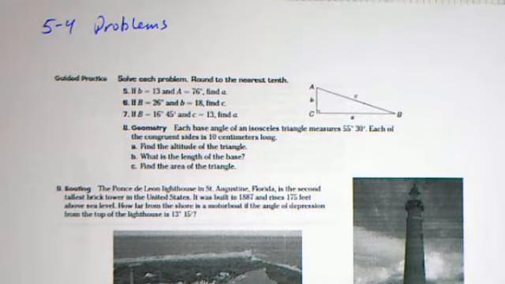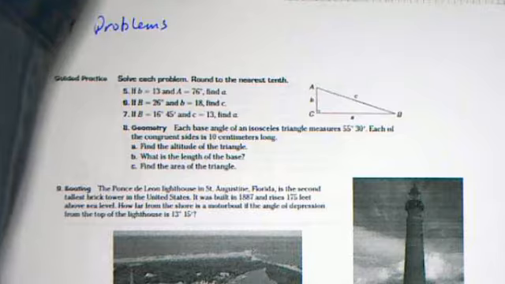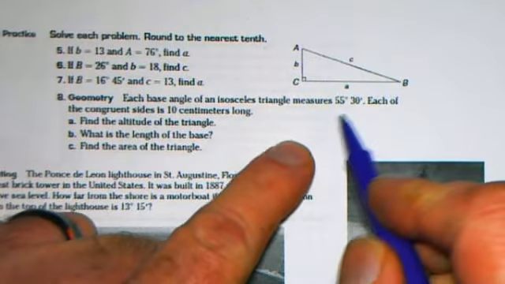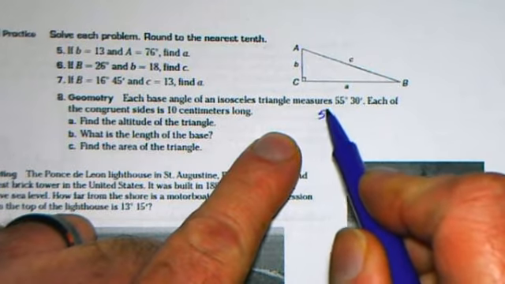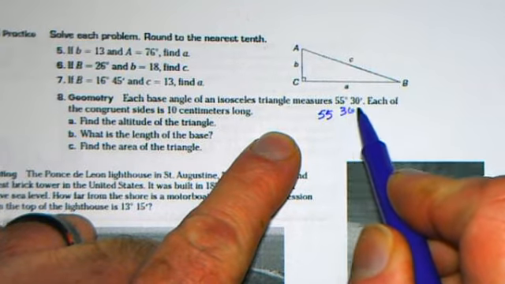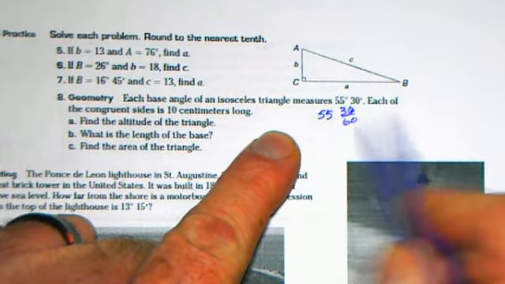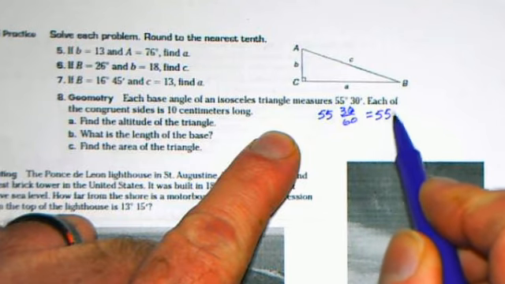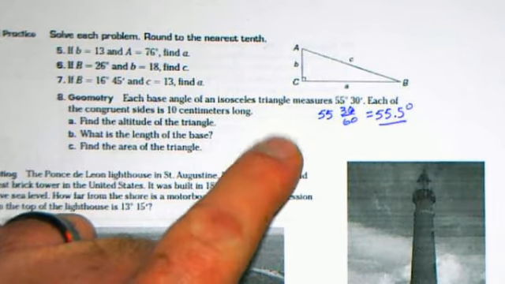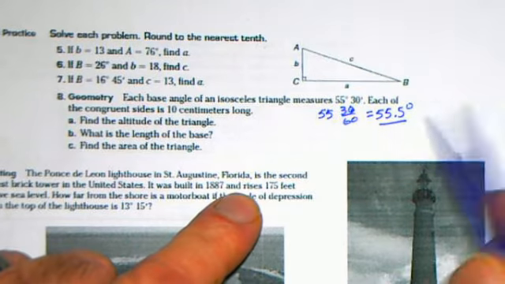It says each base angle of an isosceles triangle measures 55 degrees and 30 minutes. Let me zoom in a little bit. With the 55 degrees 30 minutes, I have to change it to a decimal. That's 55 and 30 sixtieths. 30 over 60 is 0.5, so 55.5 degrees is the decimal degrees. It tells us that we have an isosceles triangle, and that's the base angle measurement.